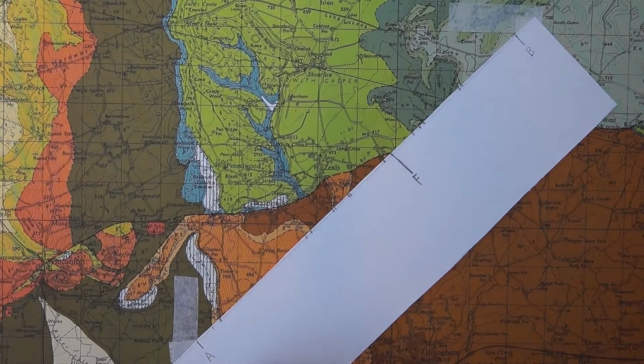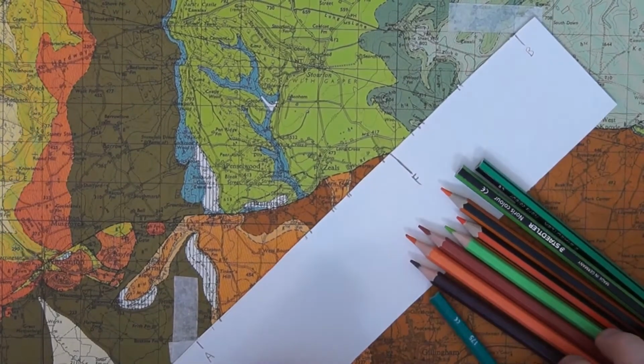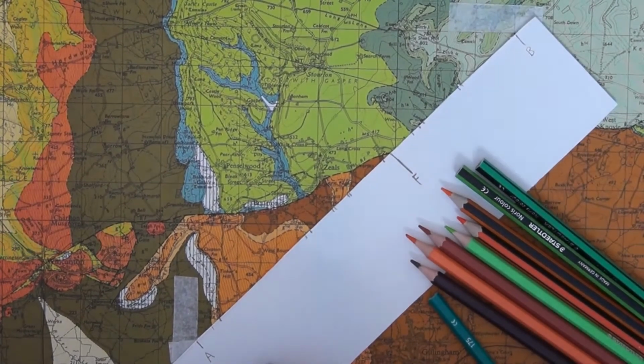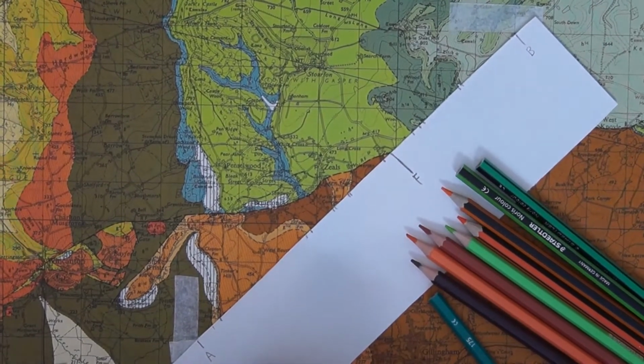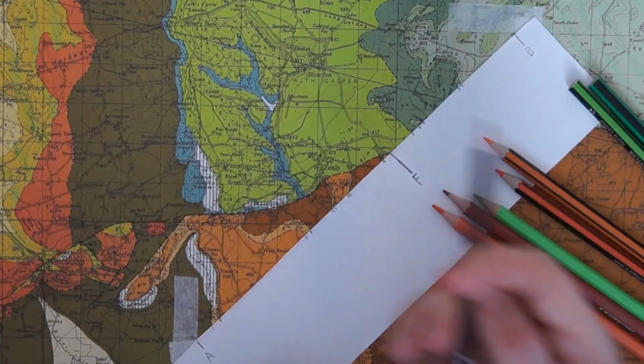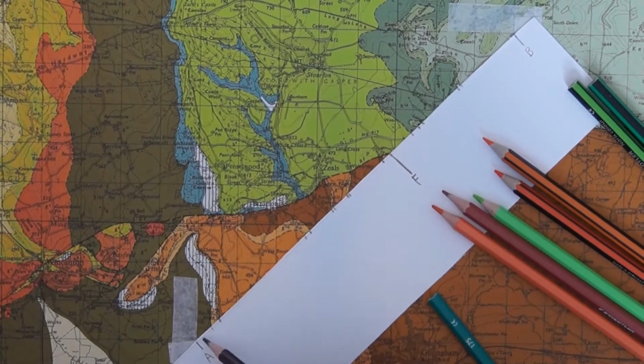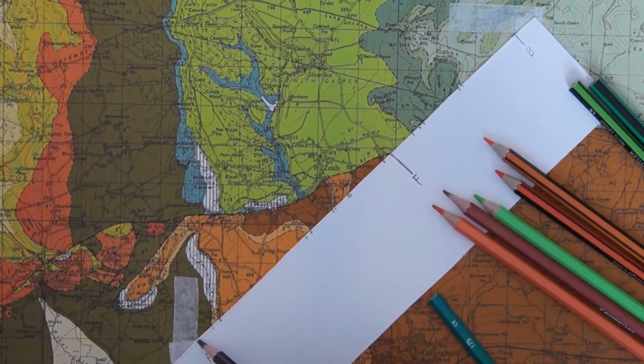Okay, so these colours are going to test my palette, and indeed I had to even go into another box of pencils. So let's see how far I get. We've got an A, that's our Oxford clay.